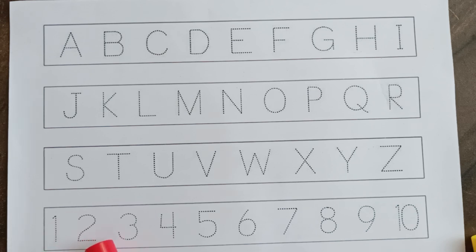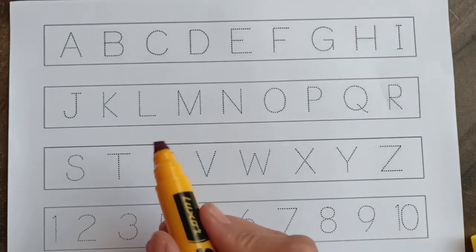1, 2, 3, 4, 5, 6, 7, 8, 9 and 10. Red color.